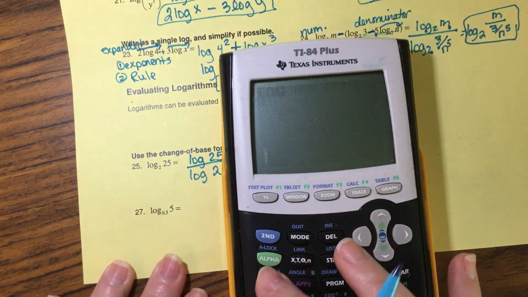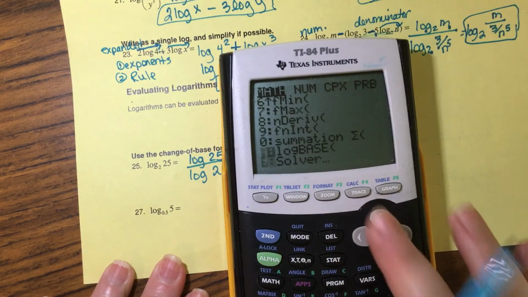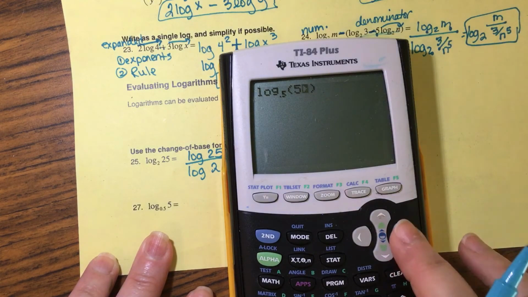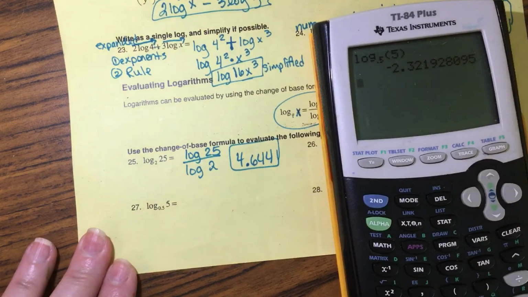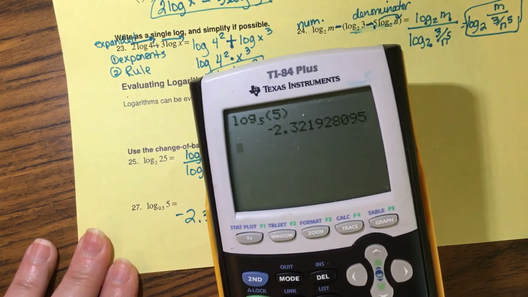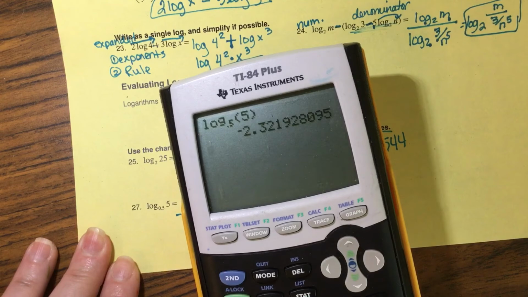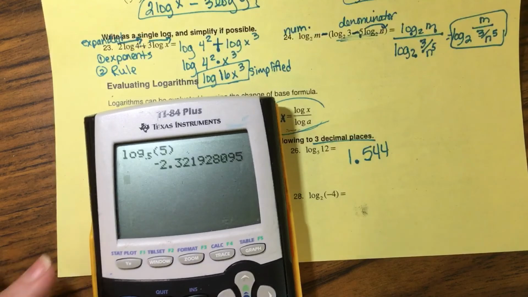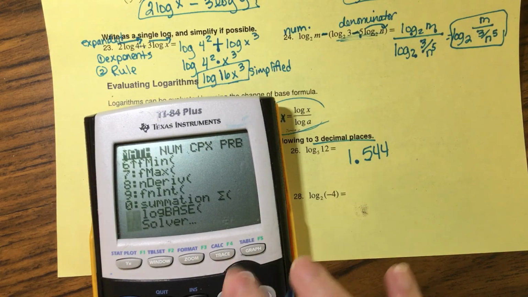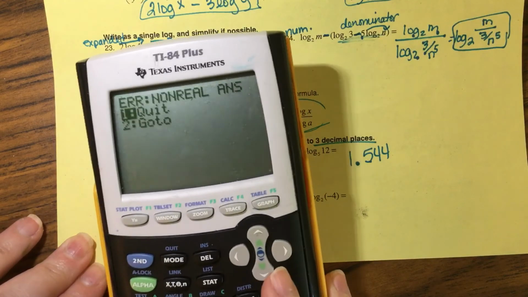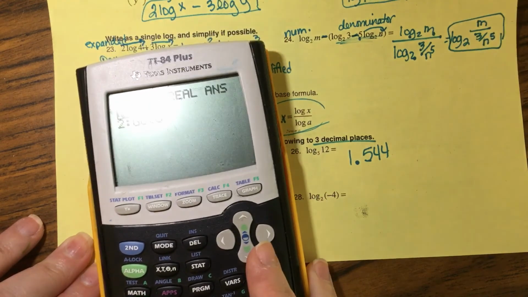So if I did this one, if I did math and I want 0.5 down here and 5 right there, I get negative 2.322. Okay, the last one on here, if I do math, and I'm going to find my base is 2, that's negative 4. Notice it tells you an error message here, which means that there's no solution.